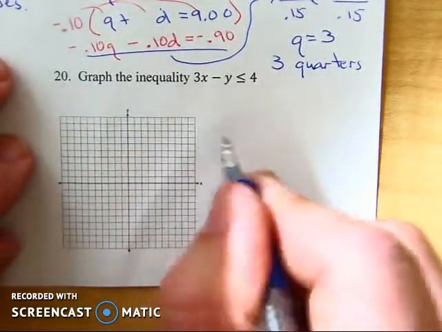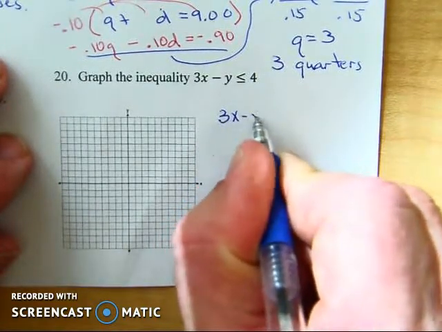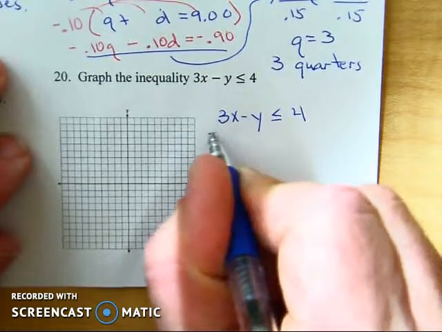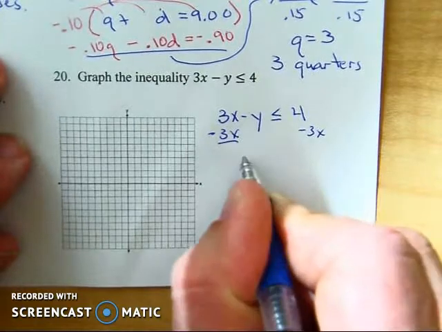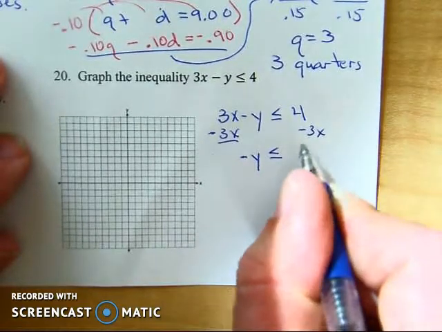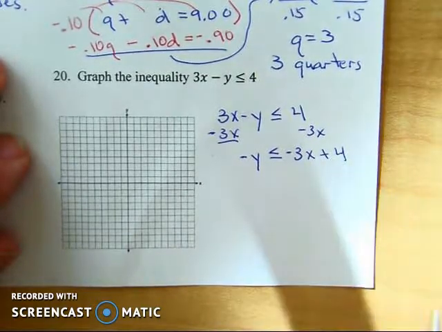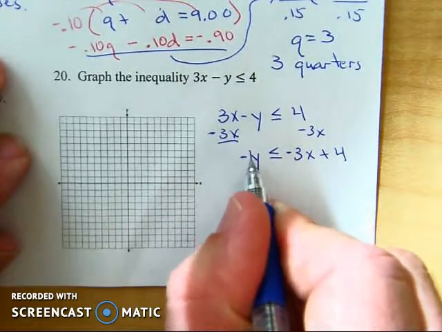So graph the inequality. I want to get y by itself, so I'm going to go ahead and just write it over here. Okay, move this. I'm going to subtract 3x from both sides. So that's going to be negative y is less than or equal to, and I'm going to put the x term first, plus 4. All right, now, remember that's a negative 1 right there.